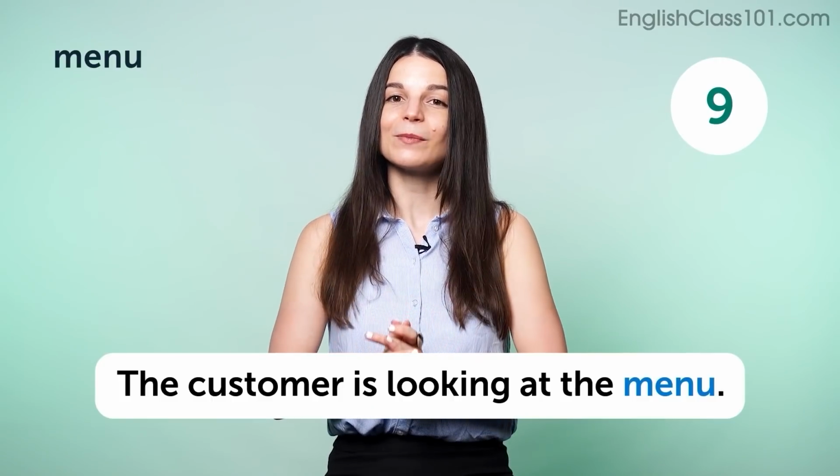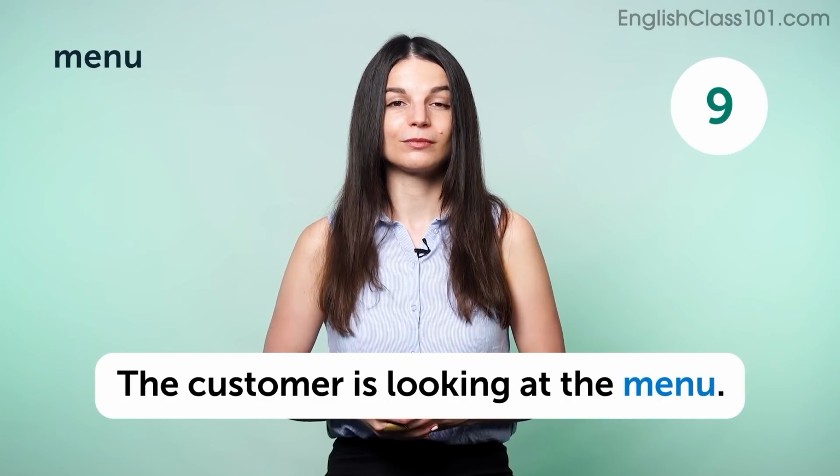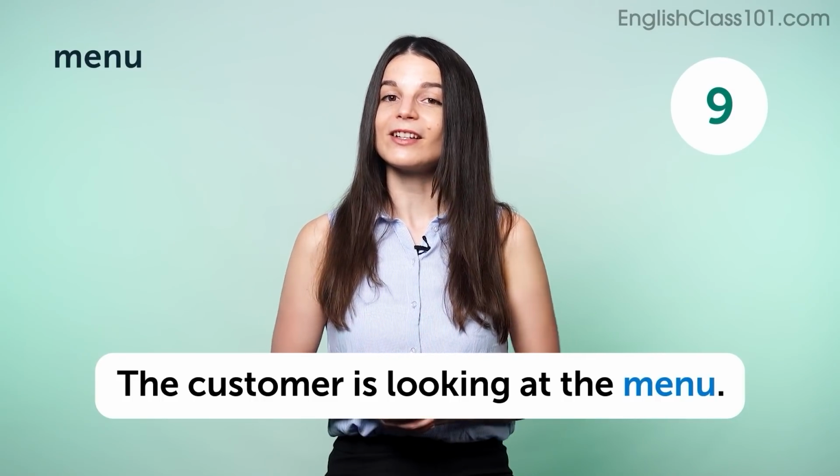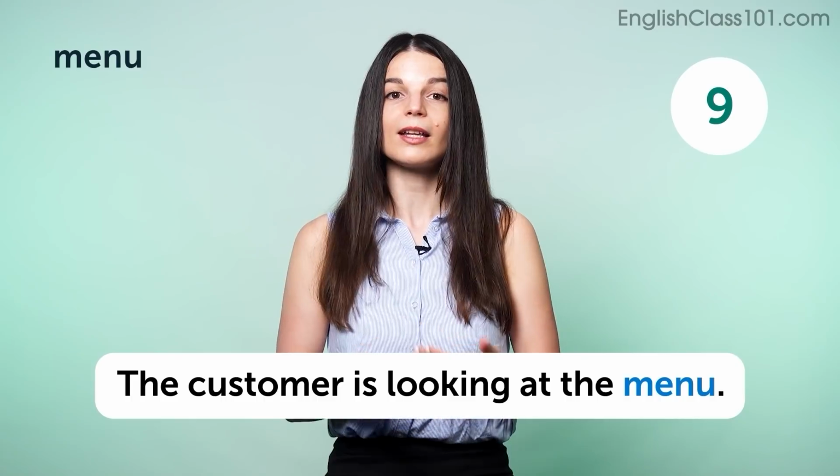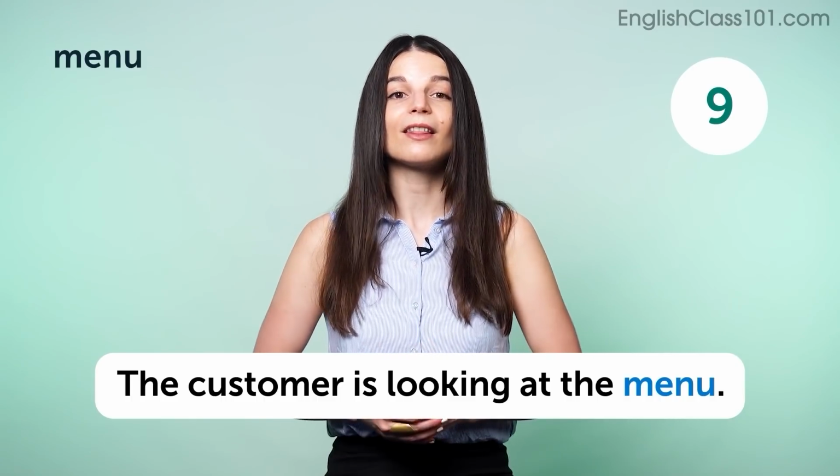Menu. A menu is like a list of choices. We usually think of menus when we visit restaurants, but you can have menus in other situations too. For example, maybe you have menus on your computer or menus on your TV. It's a list of things you can choose from. The customer is looking at the menu.